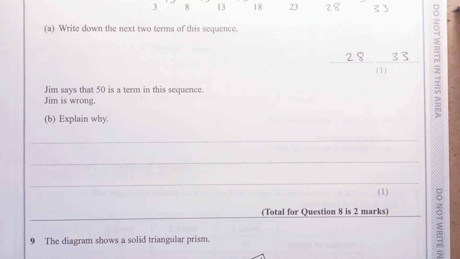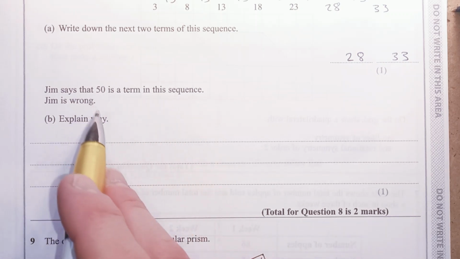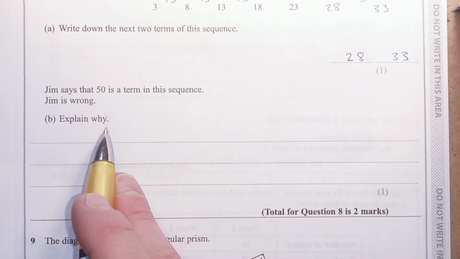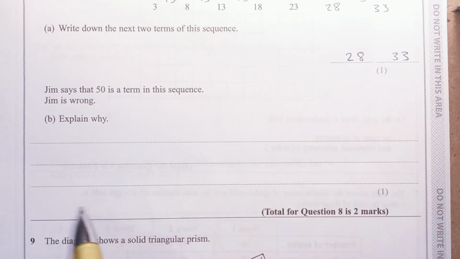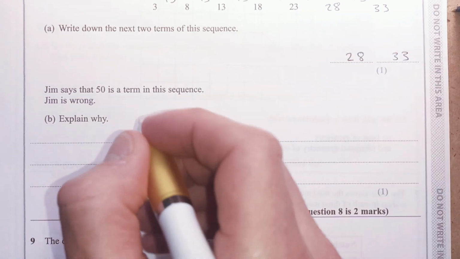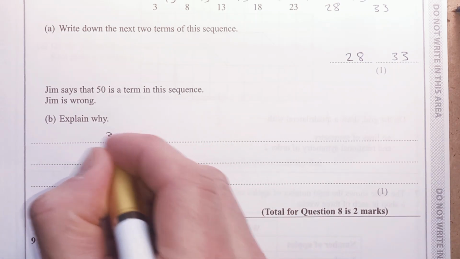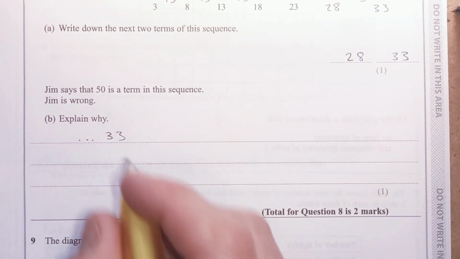Okay, we've got part B here. Jim says that 50 is a term in this sequence. Jim is wrong. Explain why. You can try and explain it in words, but actually what I would do is I would just write the next terms. So we can say 33, then the next one.